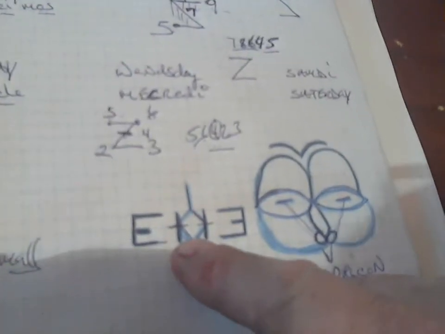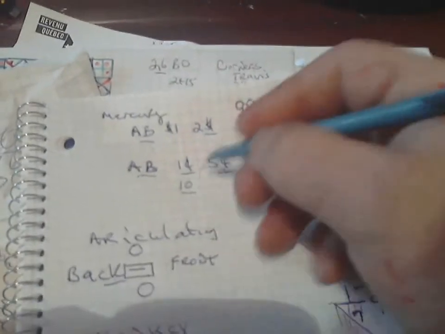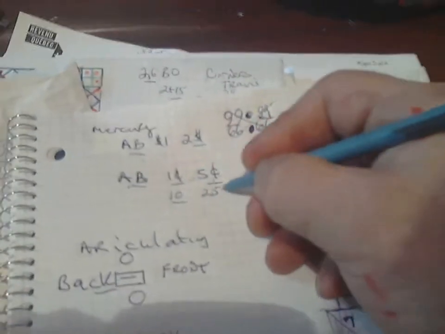See the way the horns hook up? And now this says I. It also says Eve. 5, 11, 5, 5, 11, 3. Electric company. So now we have the $1. We have the 10-cent, and then we have the 25-cent.